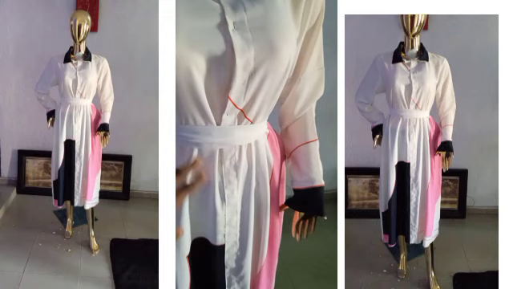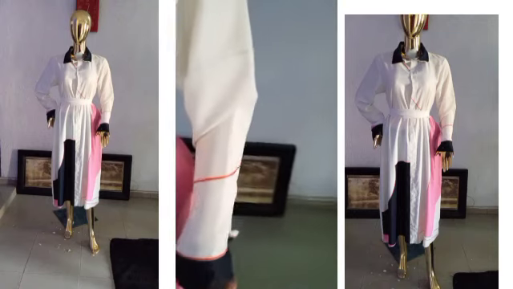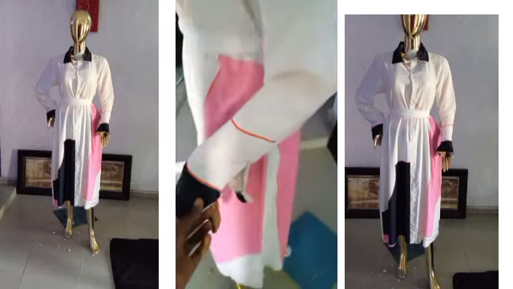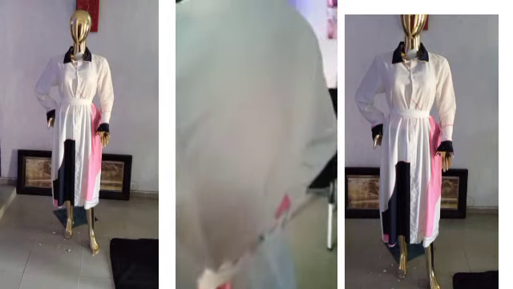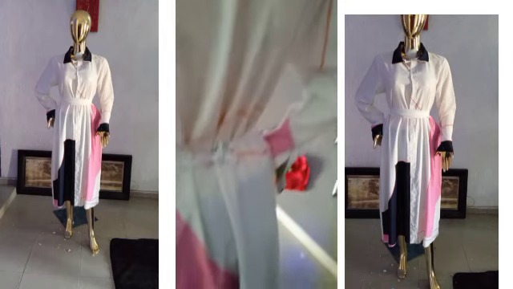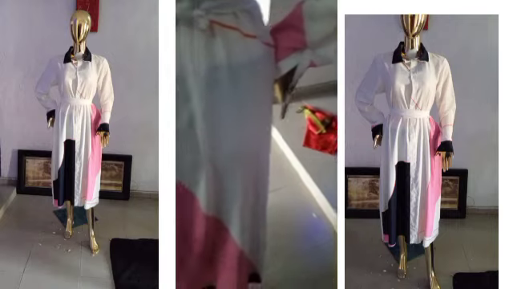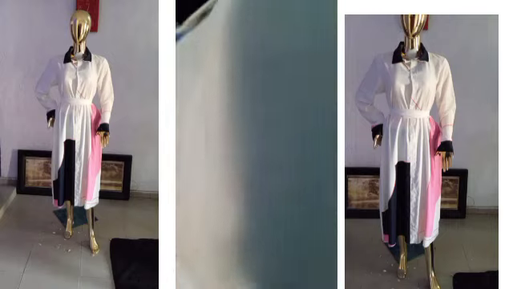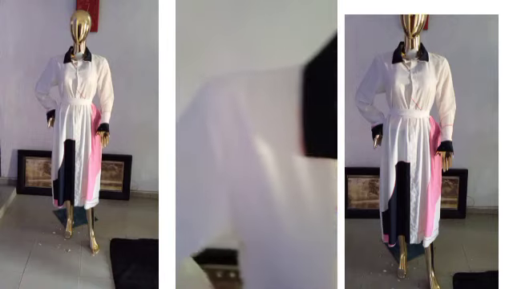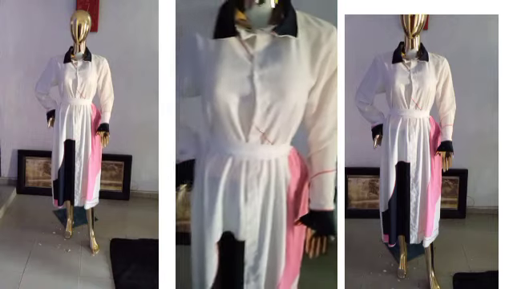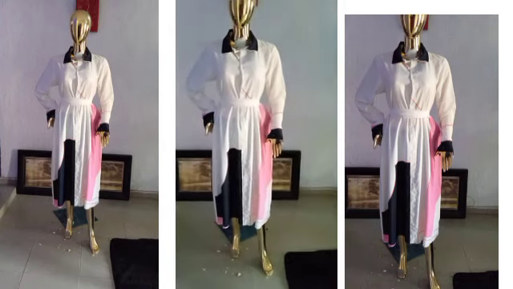So this is a shirt dress that has sleeves and a collar. I'll be dropping the link to the sleeve tutorial in the comment section. But right now we are going to be looking at how to get that very A-line shape of this shirt dress. This is what the shirt dress looks like, and this fabric is a crepe fabric, but a very light one at that. So let's head straight to the pattern drafting.